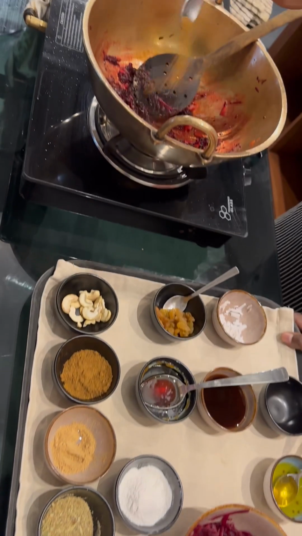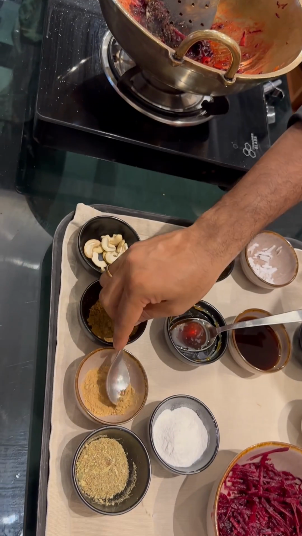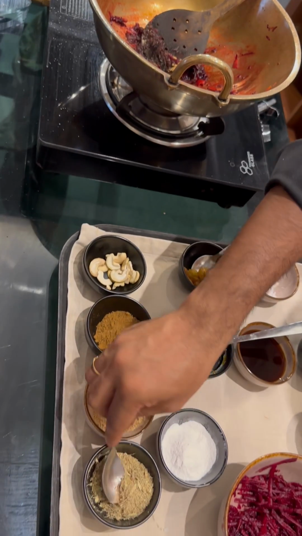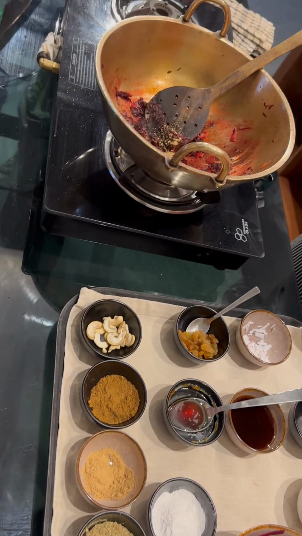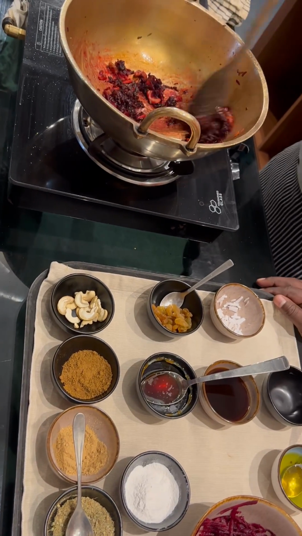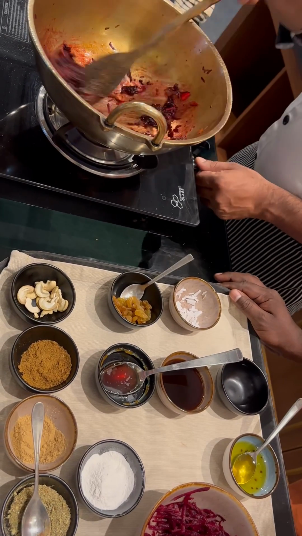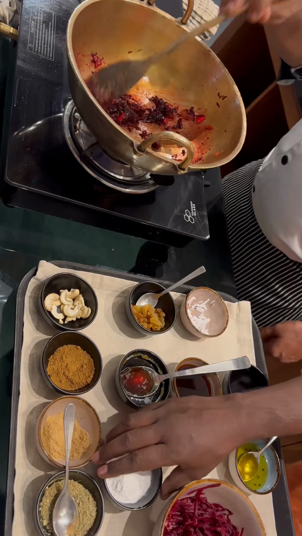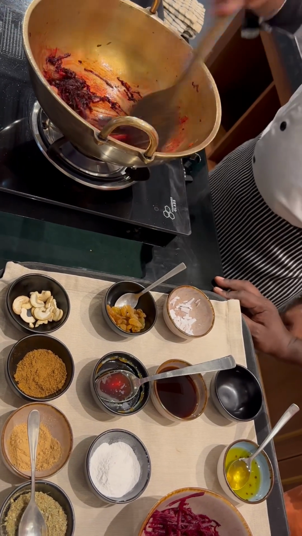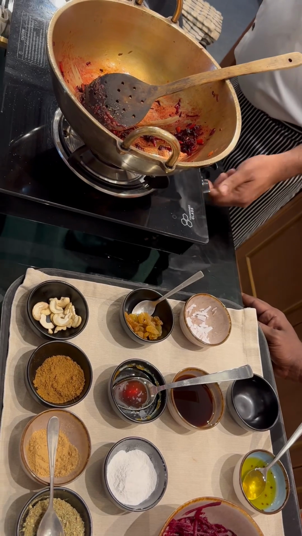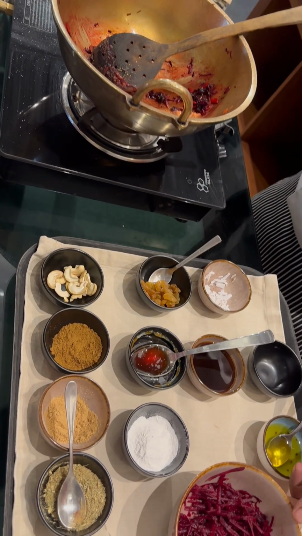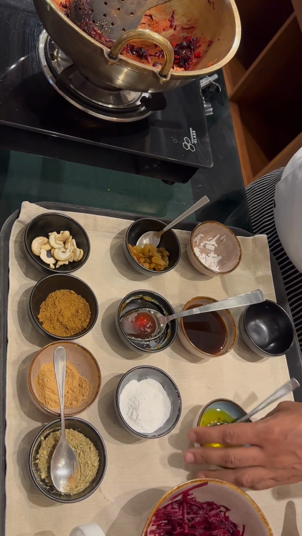Cumin powder, dry ginger powder, and a little bit of cardamom, very little cardamom. This was the salt? No, it's rice flour. Instead of that, we can use millet flour also. This rice flour works as a thickening agent.